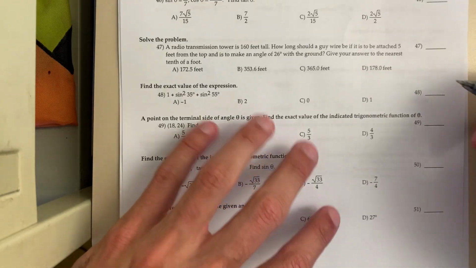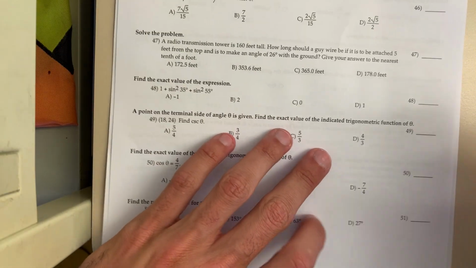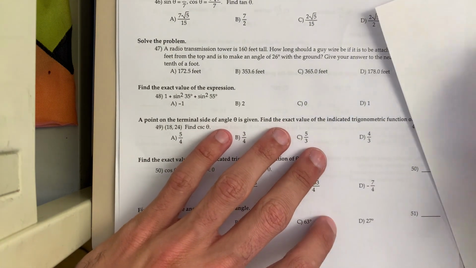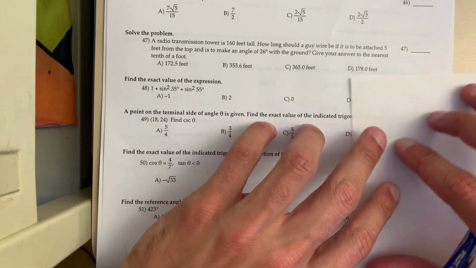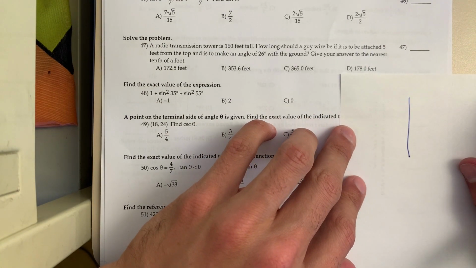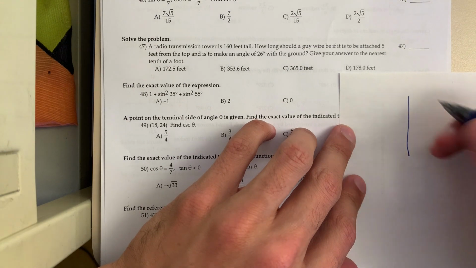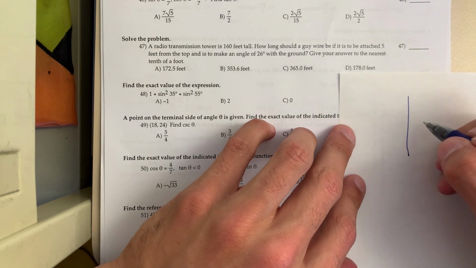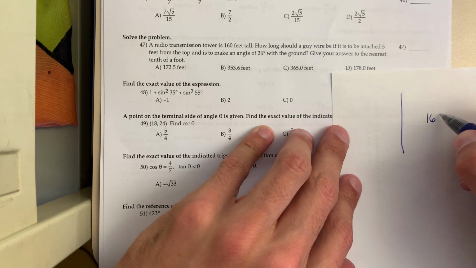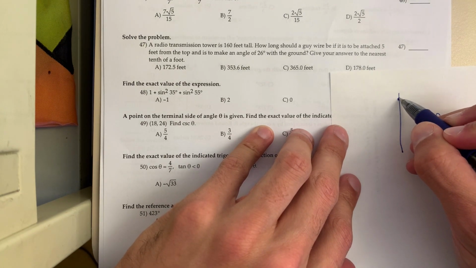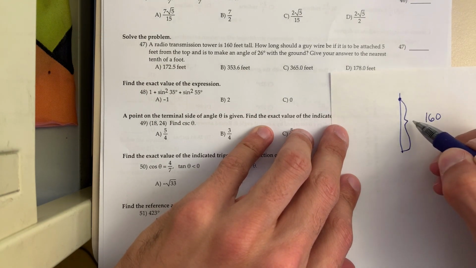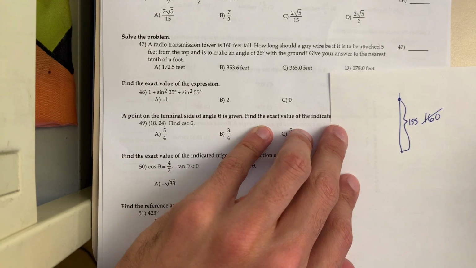All right, so this is actually take 2 for number 47 for me. I misinterpreted what it said the first time, so let's do that again. So we have a radio transmission tower that is 160 feet tall. So there's my tower. How long should a guy wire be if it is attached 5 feet from the top? Okay, so here's something, right? This whole thing is 160 feet tall, but if a guy wire is attached 5 feet from the top, this length would be 155, not 160.